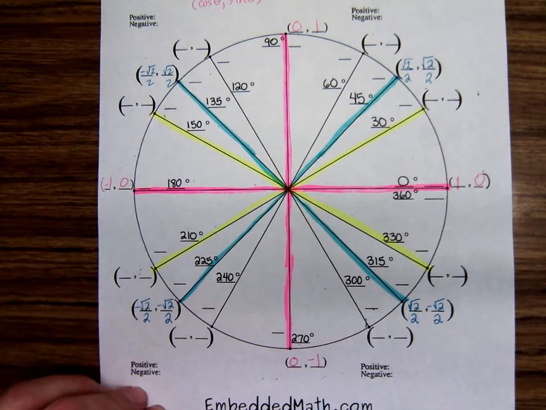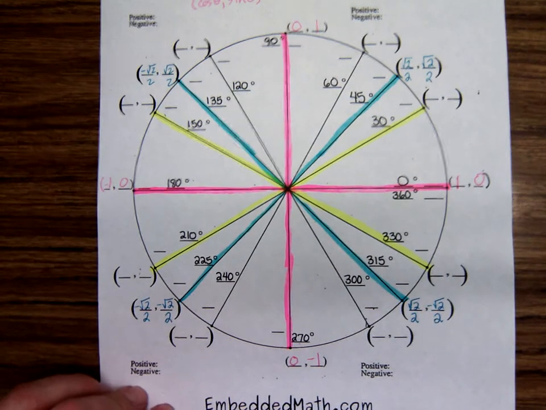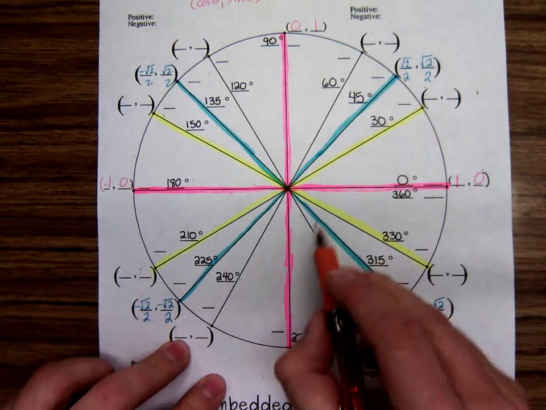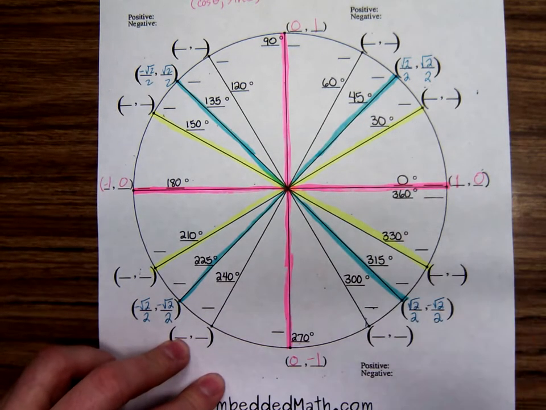What about at 30 degrees? Ooh, I can't use a yellow ink. I don't have a yellow ink. So I will use orange. At 30 degrees, it's going to be the square root of 3 over 2 and 1/2.